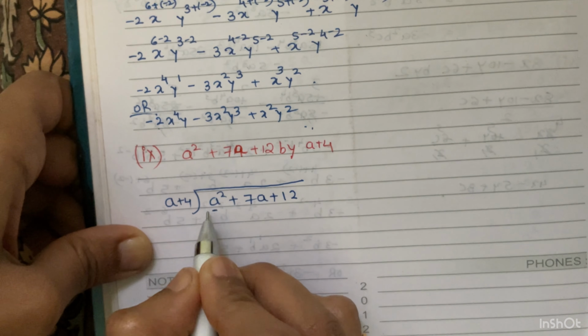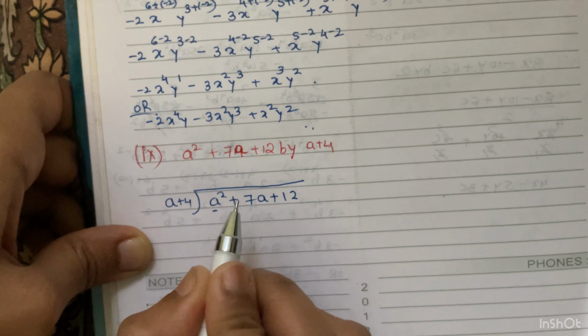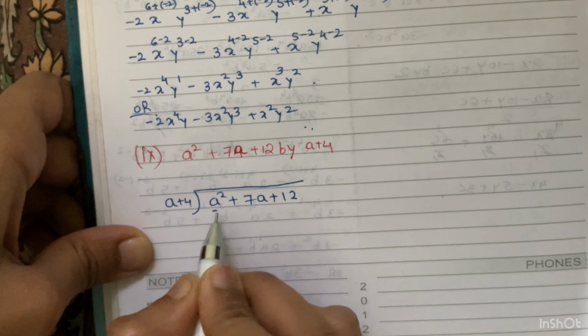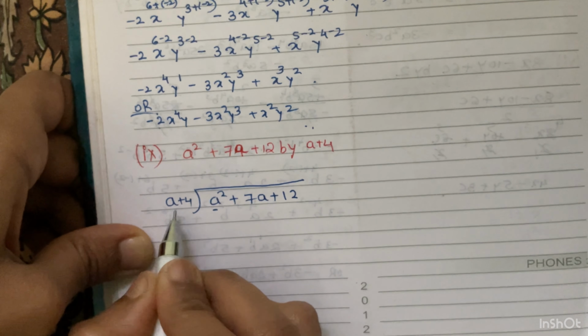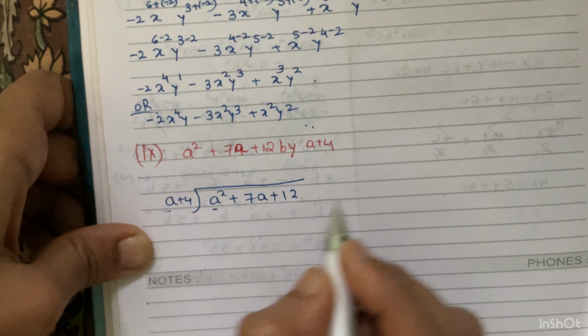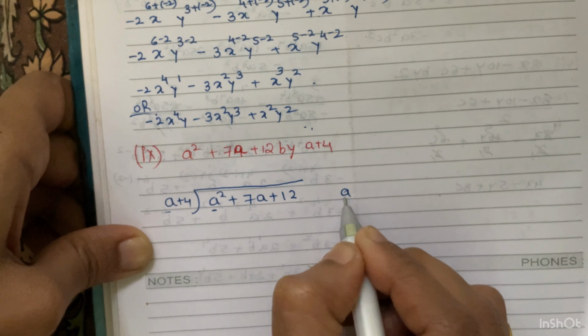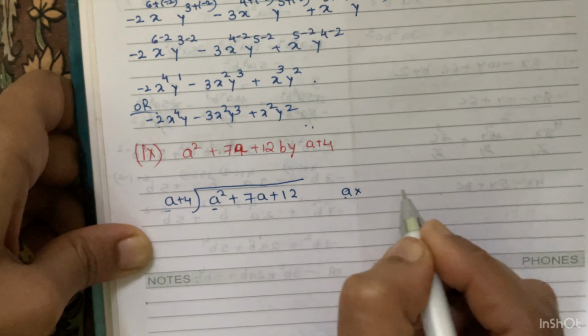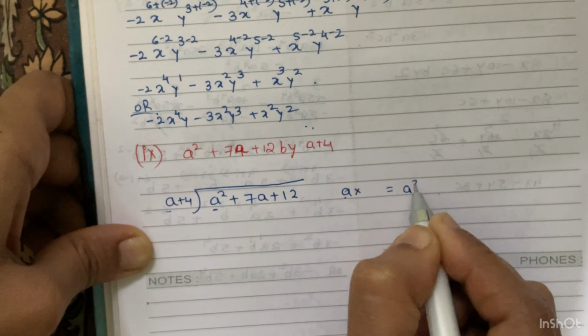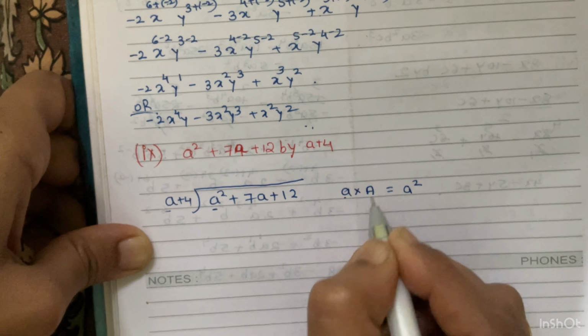But we have to focus more on the first term. It should get divided completely. It means we must get at least 0 here. Now in this polynomial, I'm going to take the first term here. So when I multiply one number with the a, the answer must be a square here. And this number I don't know, I'm just keeping it as a capital A here.